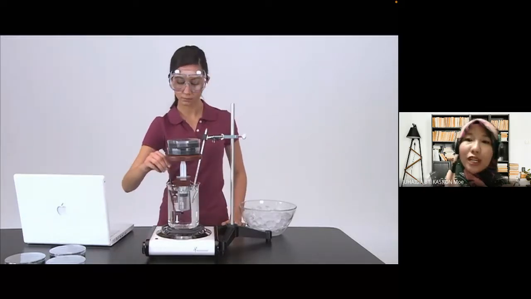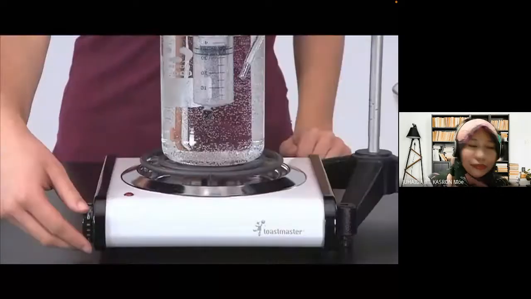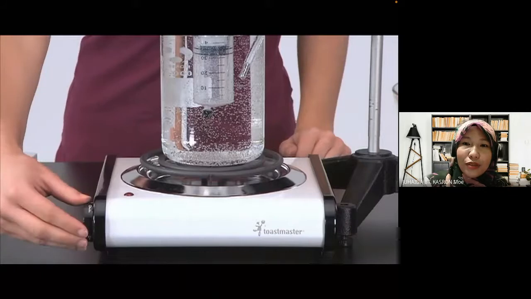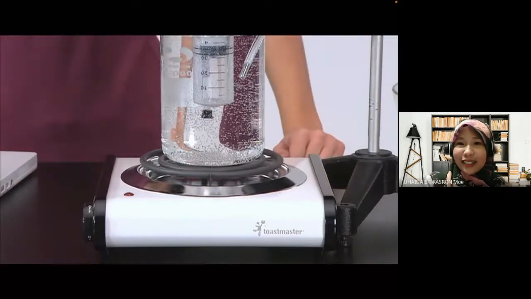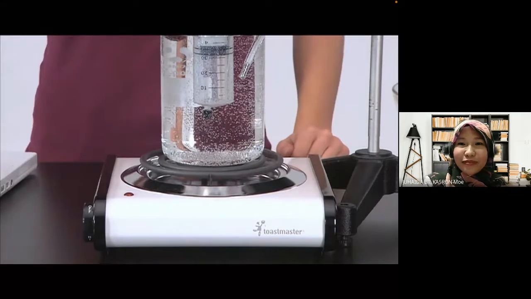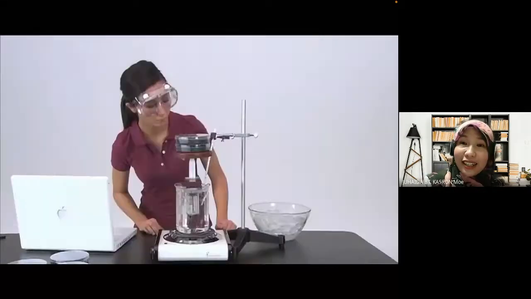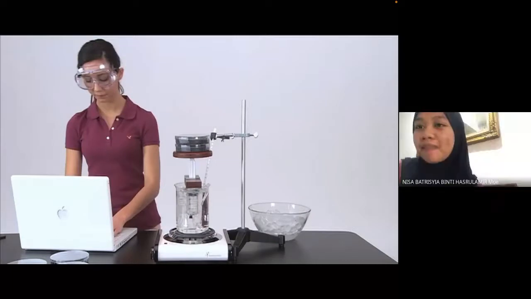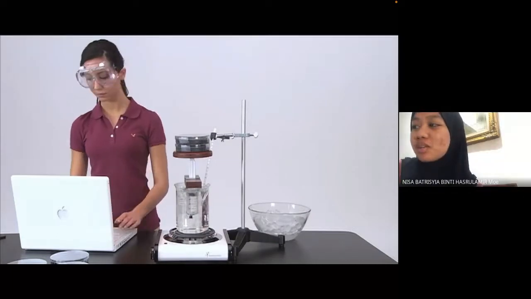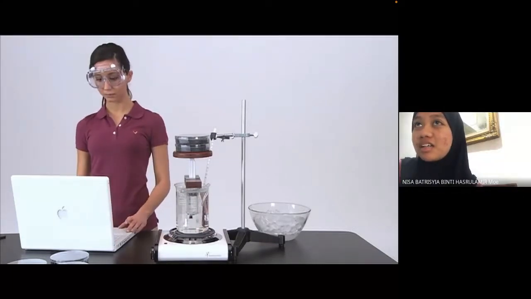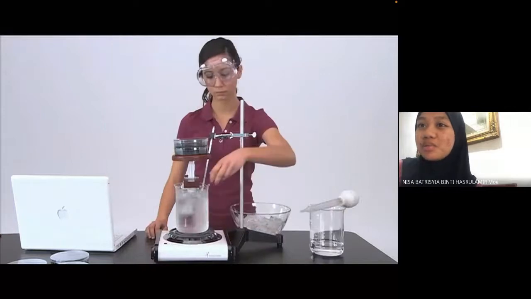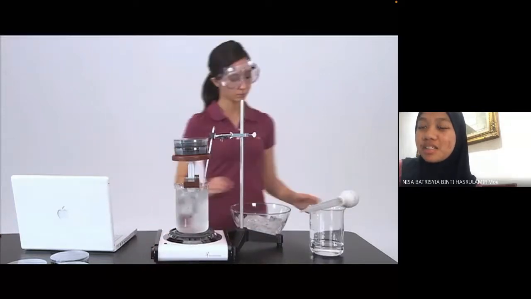Why do we need to stir? Nisa? Nisa, why do we need to stir the water? Nisa Patricia? Yes, teacher. Why do we need to stir the water when we heat it? Is it to make sure the temperature is constant?